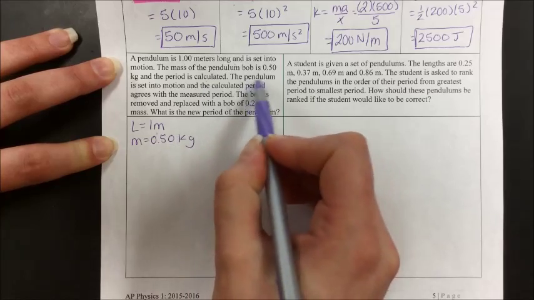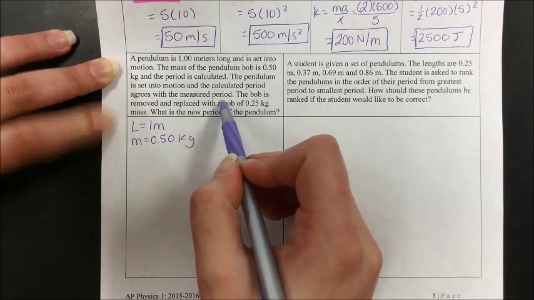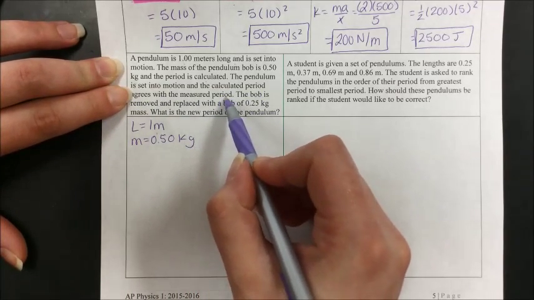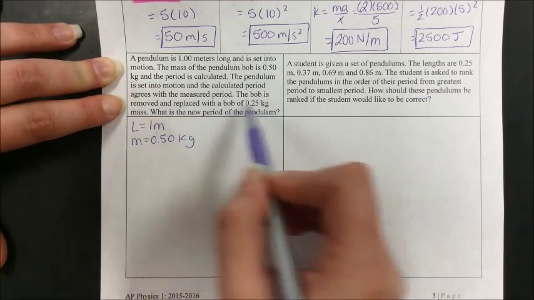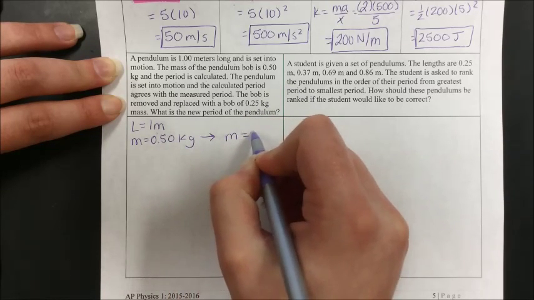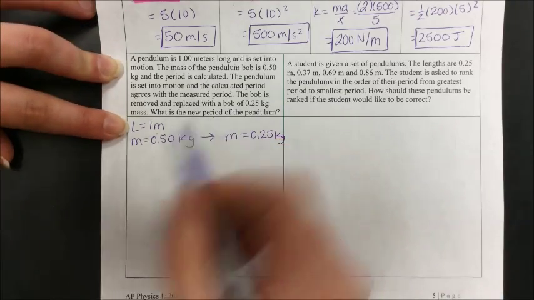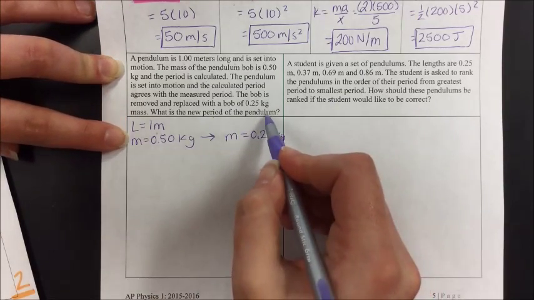So we get some period. The pendulum is set into motion, and the calculated period agrees with the measured period. So they ran an experiment. The bob is removed and replaced with a new bob. So mass of 0.25 kilograms. What is the new period of the pendulum?